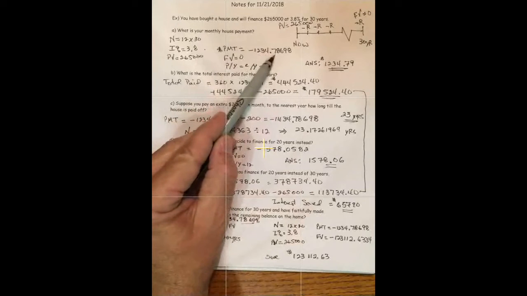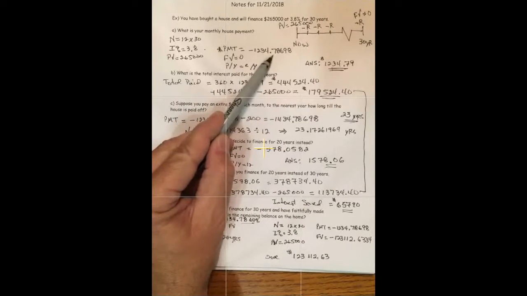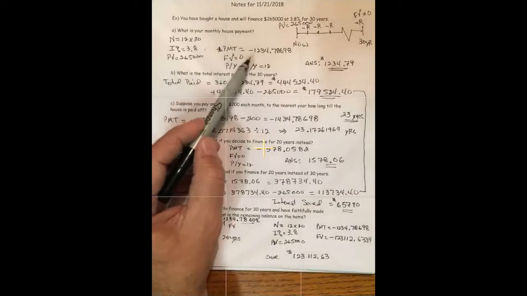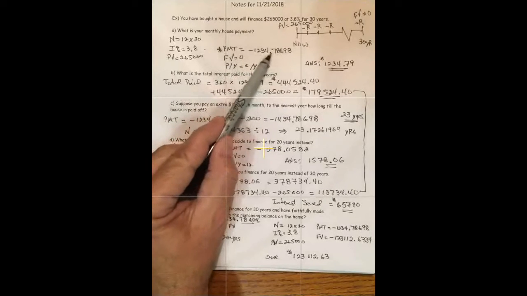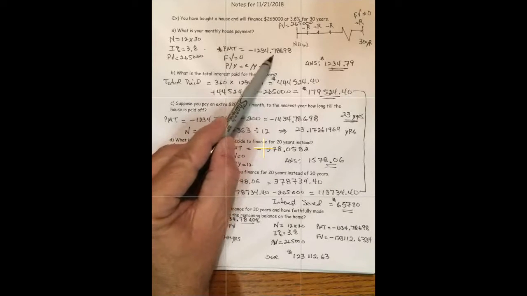The reason for this is, back up here, this payment is broken into two parts: interest, and then what's left reduces what you owe from the $265,000. And the way everything is set up, the institution that loaned you the mortgage money gets their money up front. They get their interest up front.